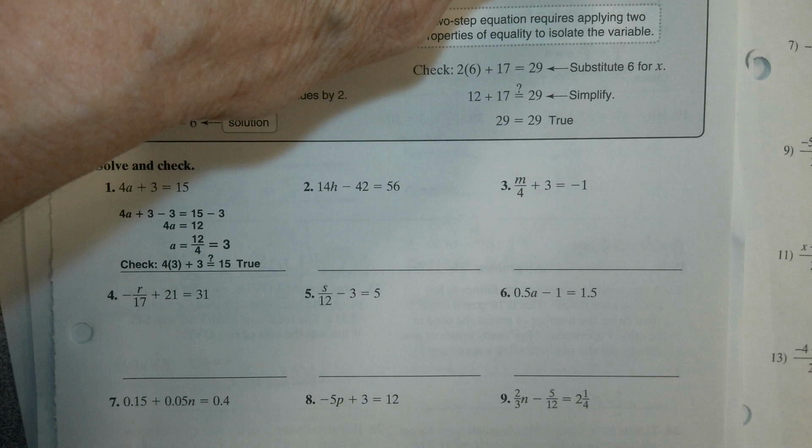So what should we do on this number 13? We can't just take away the 2. Times 2, times 2. So 2 divided by 2 is 1. So negative 4 plus x divided by 1 is negative 4 plus x, which is equal to what? Equal to 12.